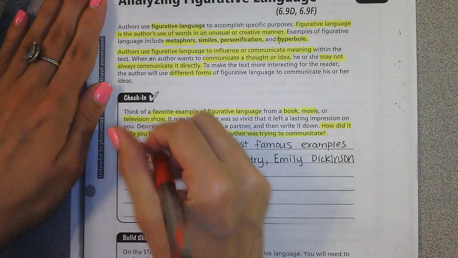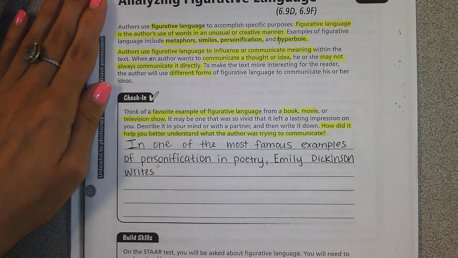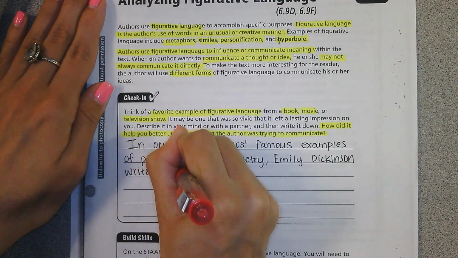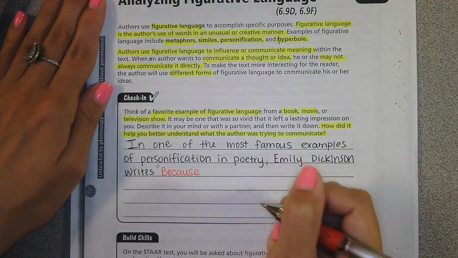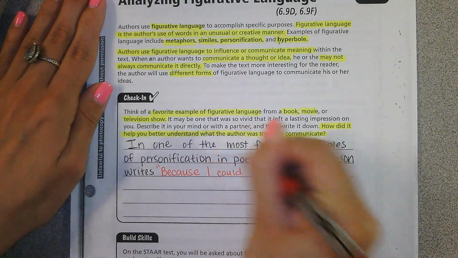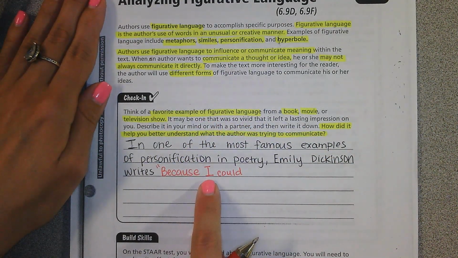Now I'm going to go ahead and put my textual evidence, which is a quote. She says, I'm going to put that in red so that you are able to see it clearly. Because I could, and notice how I'm capitalizing my lowercase i. Please make sure you do that.